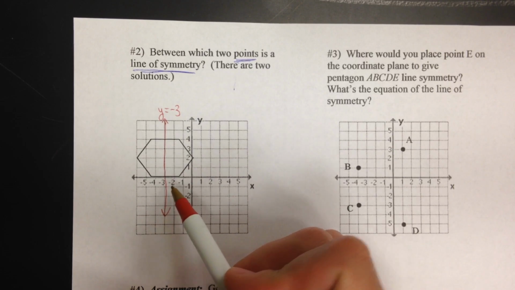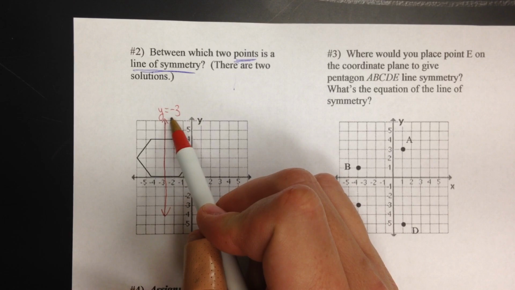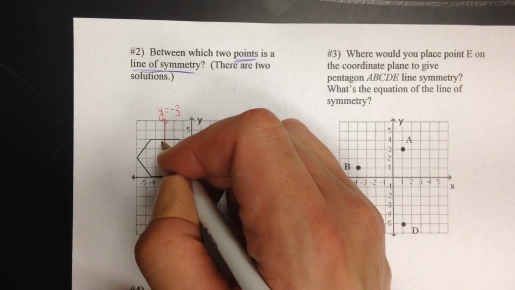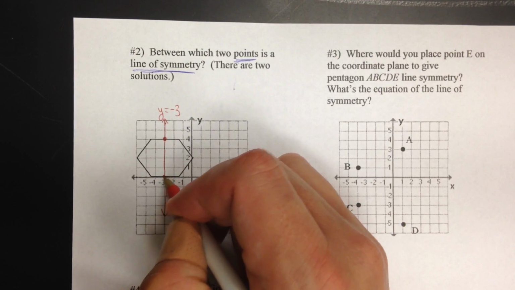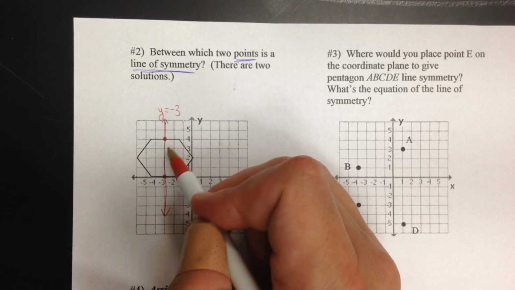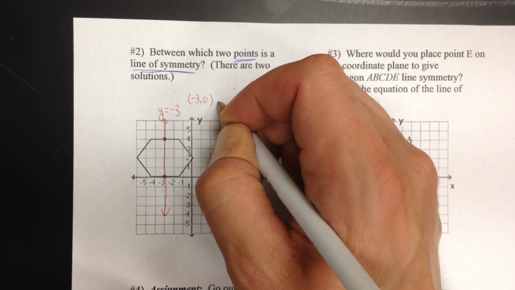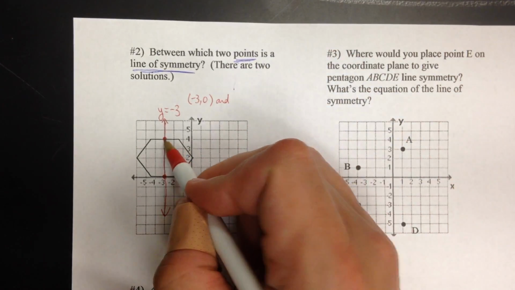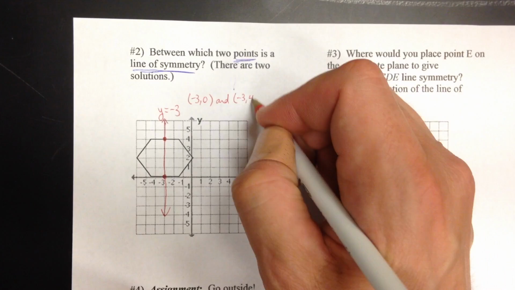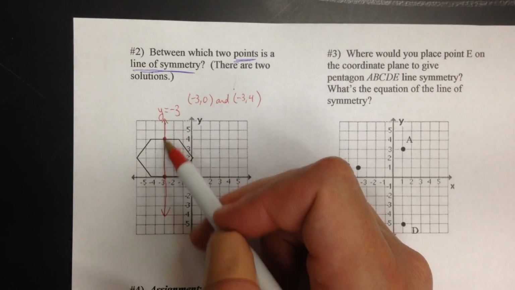And that is correct. Now what they want, though, is not the equation. They want the points that you can pick to go through. I'll pick 2 points on the hexagon. I'll pick -3, 0, and -3, 4. So between those 2 points is a line of symmetry.